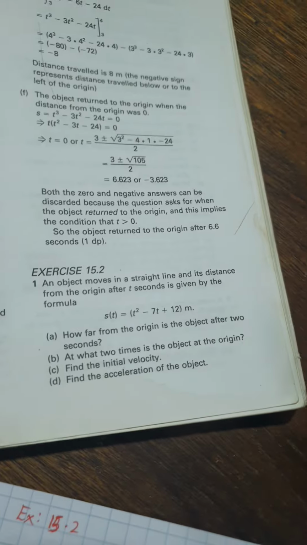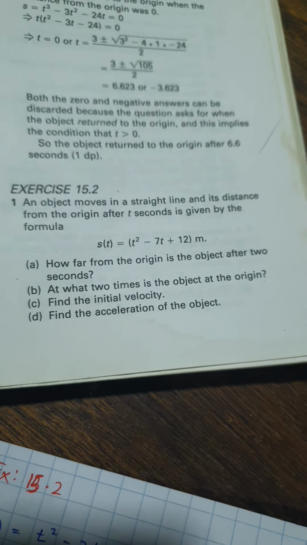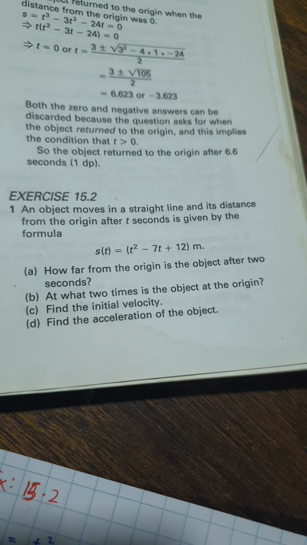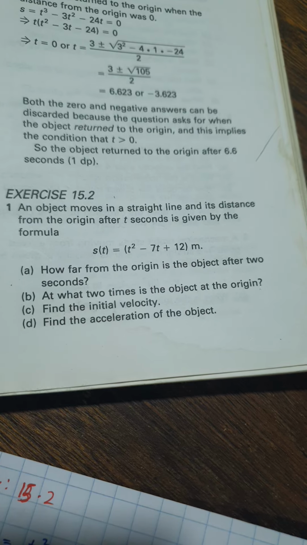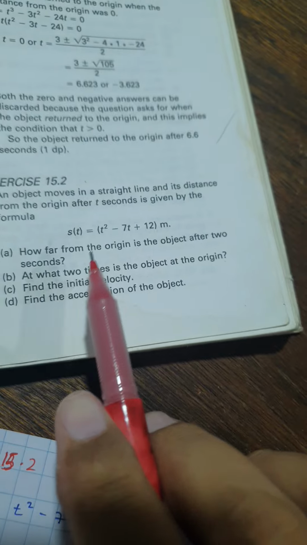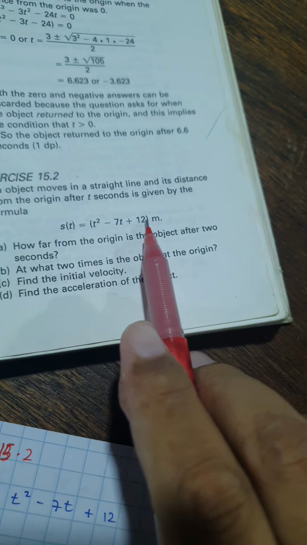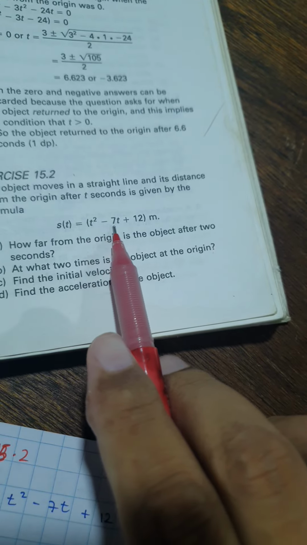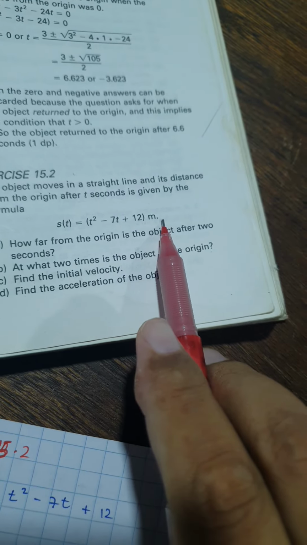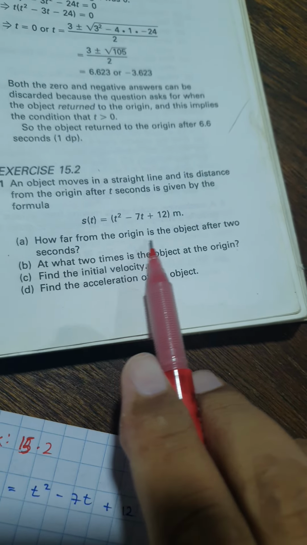Okay, let's do an example work of one activity there from your course reader, activity 15.2. Number 1 says an object moves in a straight line and its distance from the origin after t seconds is given by the formula. Keep in mind this is the formula for displacement: s = t squared minus 7t plus 12 meters. Find how far from the origin the object is after 2 seconds.